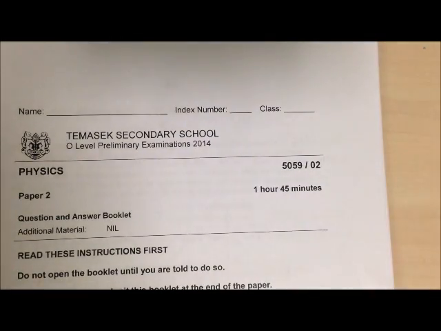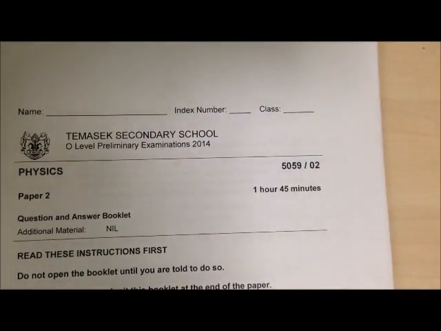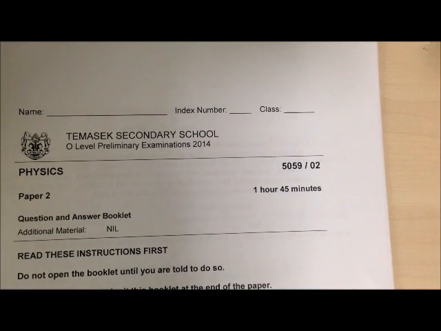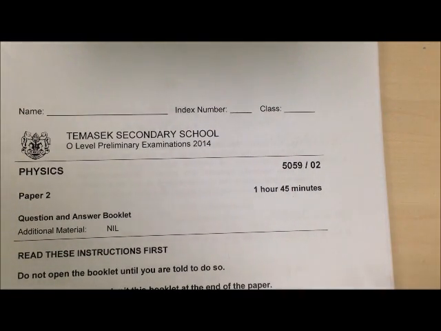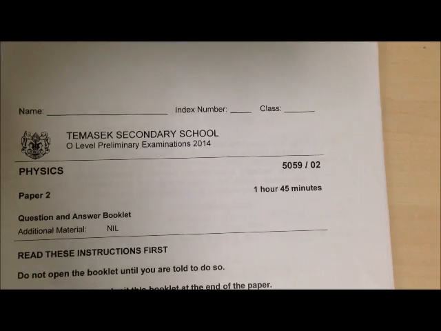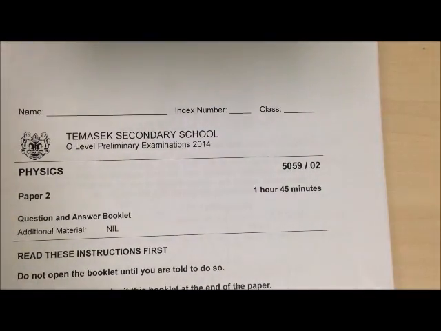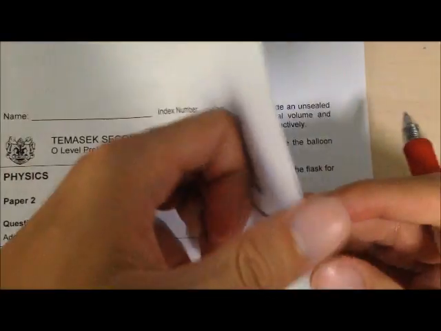Okay, this is Temasek Secondary Pure Physics Prelim paper 2014. This is paper 2. So just to comment about this paper, compared to paper 1, I think paper 2 is relatively easier. So you should aim for at least 75% when you're attempting this paper. Okay, let's begin.